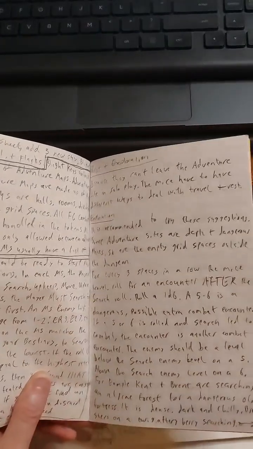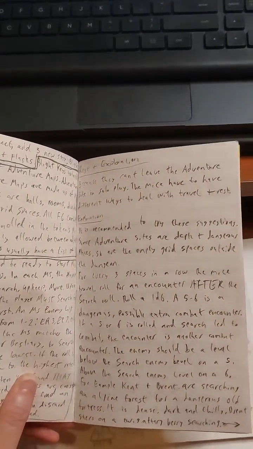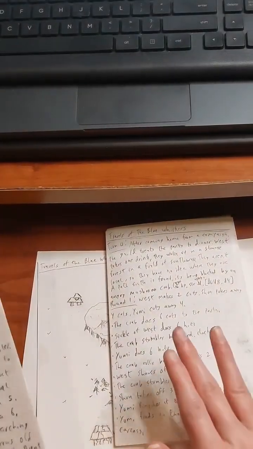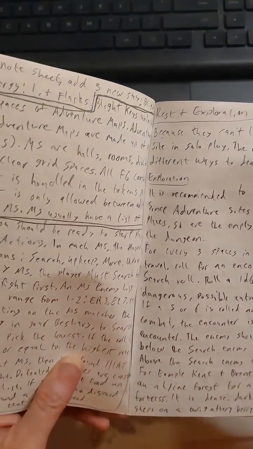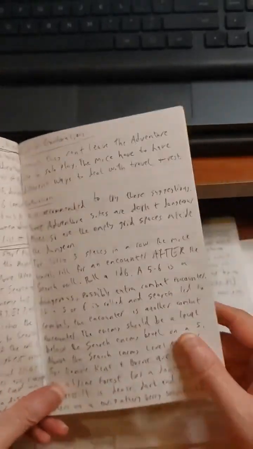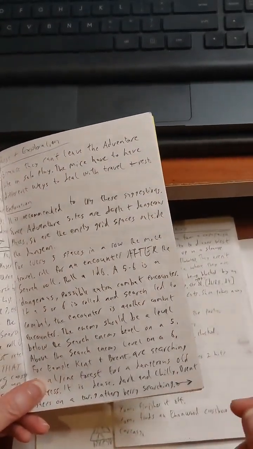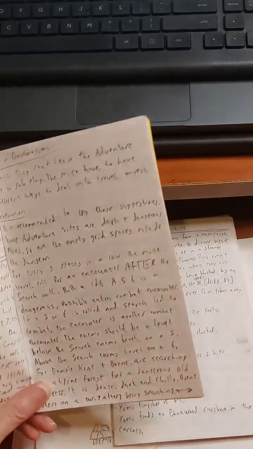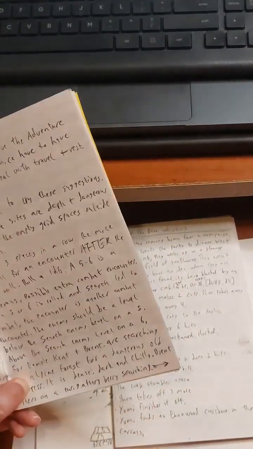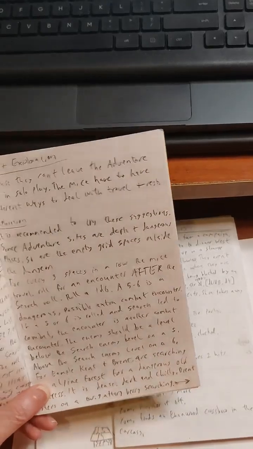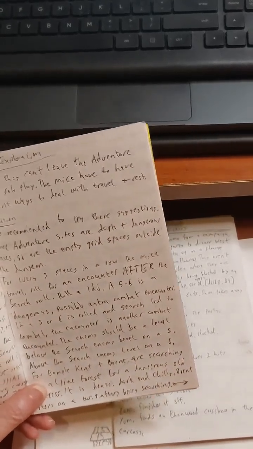So we need to roll 2d20 and pick the lowest, and if it is greater than or equal to the map's difficulty number, then the place is haunted, and we have found a monster to fight there. So let's roll 2d20. Keeping the lowest is a 3. It is not greater than or equal to 2, so we did not run into a monster.